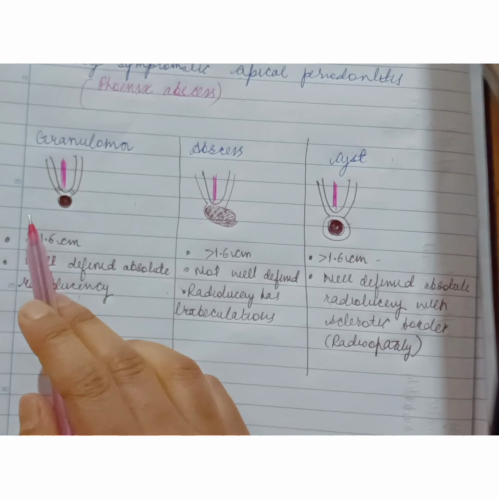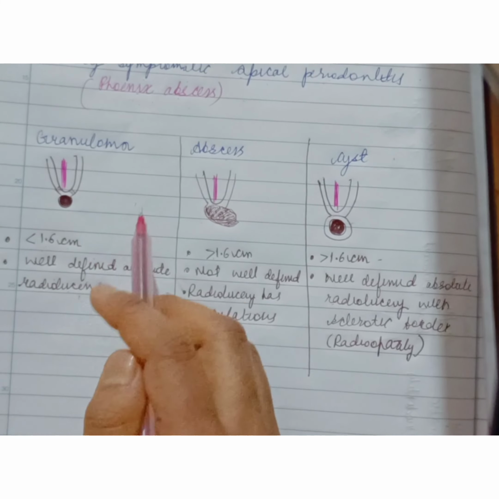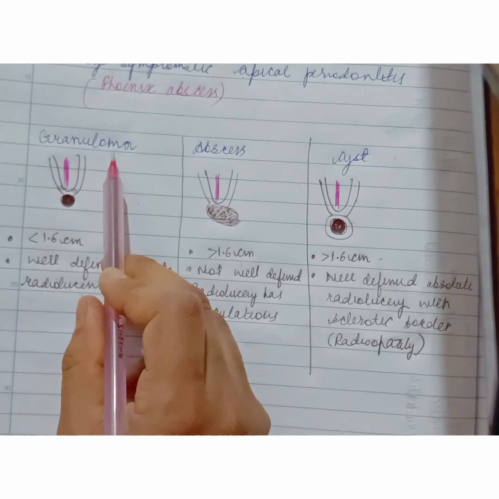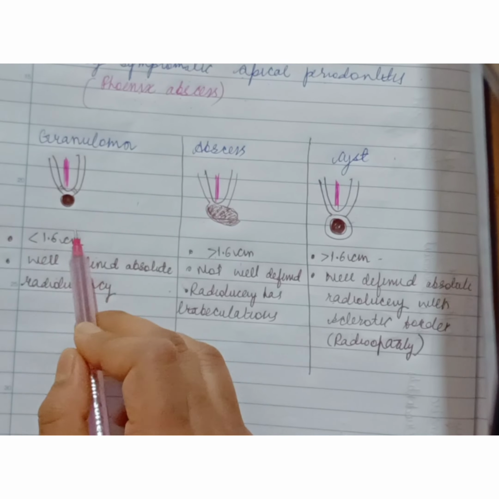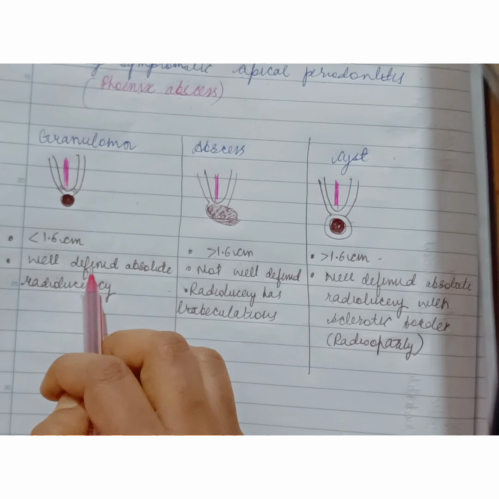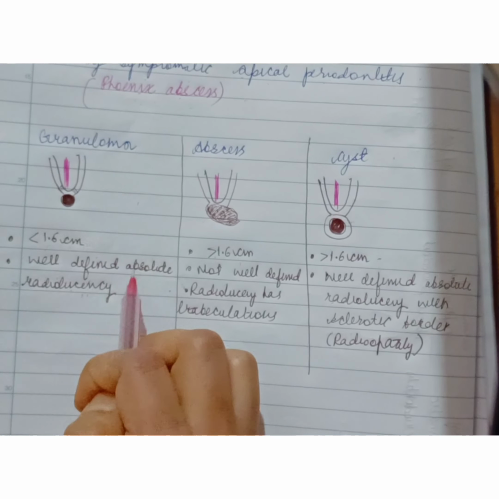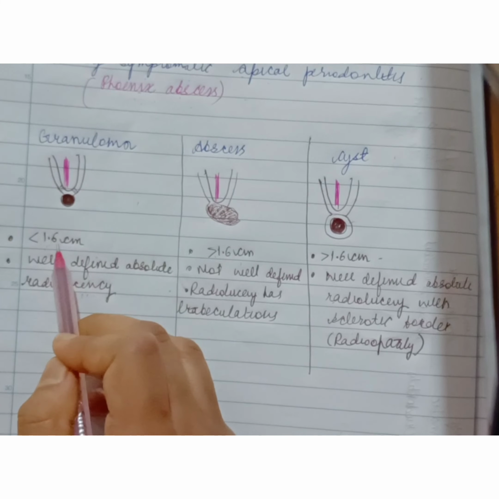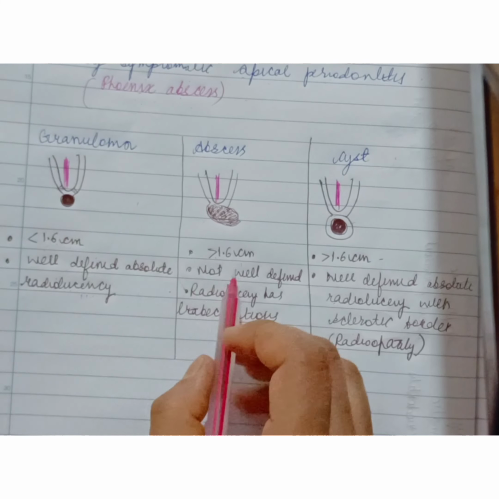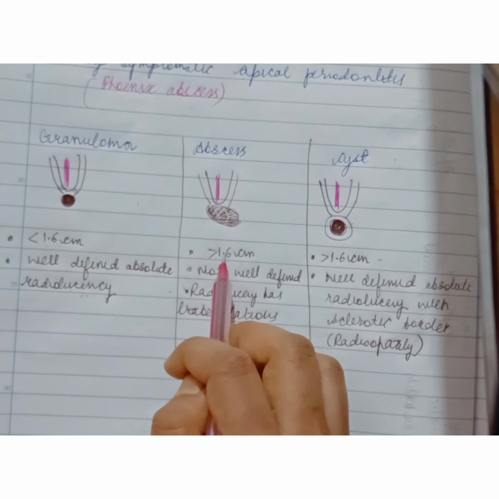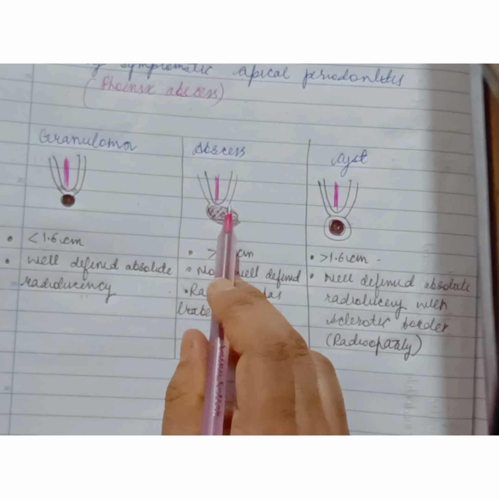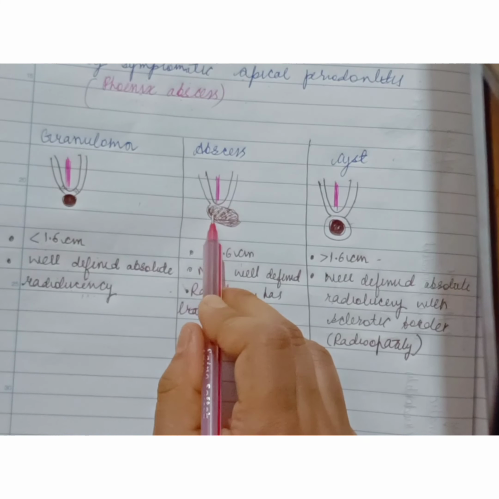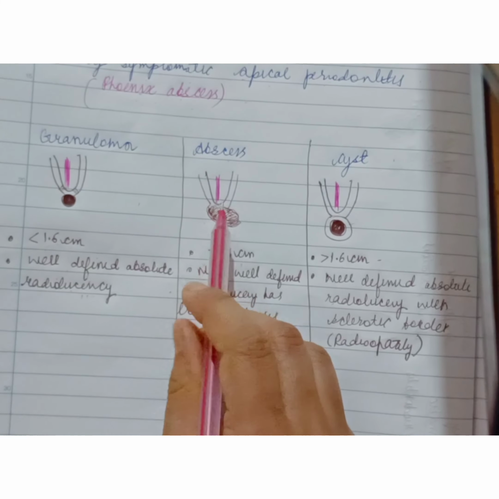Now, in the radiology postings, you will actually get to know how to differentiate between a granuloma, abscess, and cyst on a radiograph. In granuloma, the size will be less than 1.6 centimeter. It will be a well-defined and absolute radiolucency. Absolute means it will be a clear dark radiolucency which is well-defined and whose size is less than 1.6 centimeter. Then, if the size is more than 1.6 centimeter and it is not so well defined and it is not a clear radiolucency, that is, it has trabeculations in between, then the diagnosis goes to abscess.